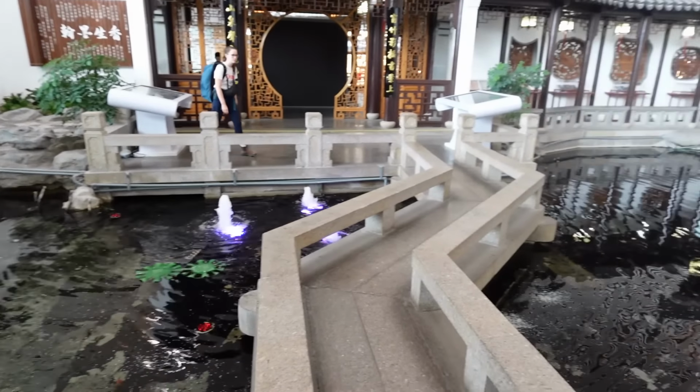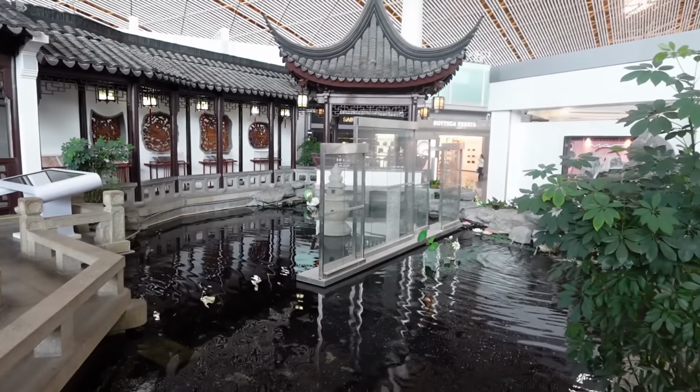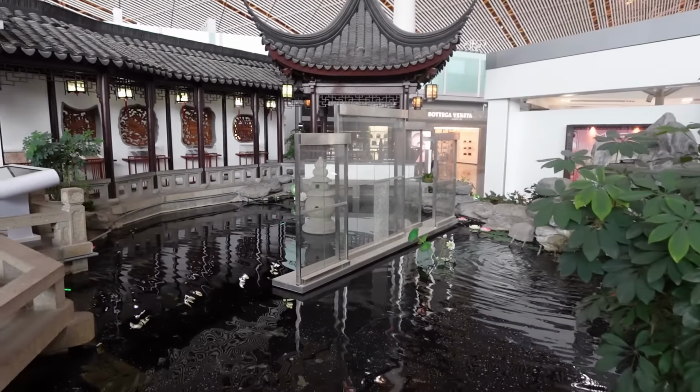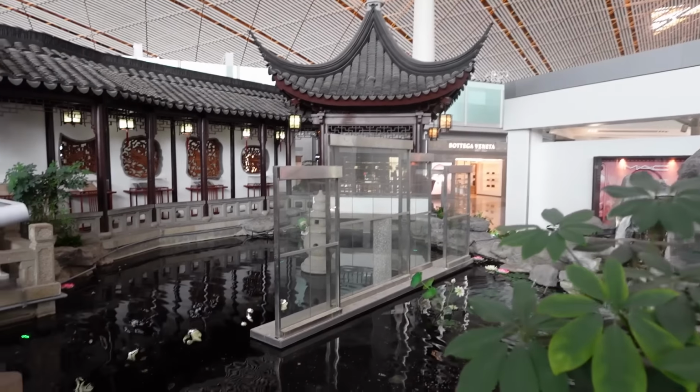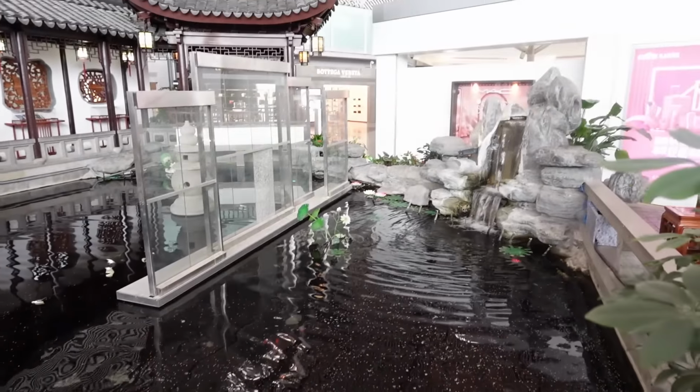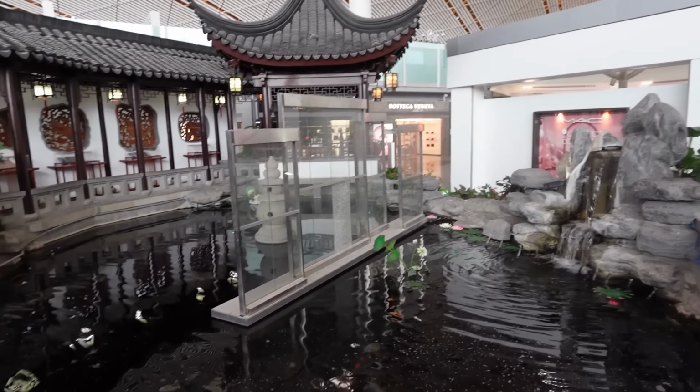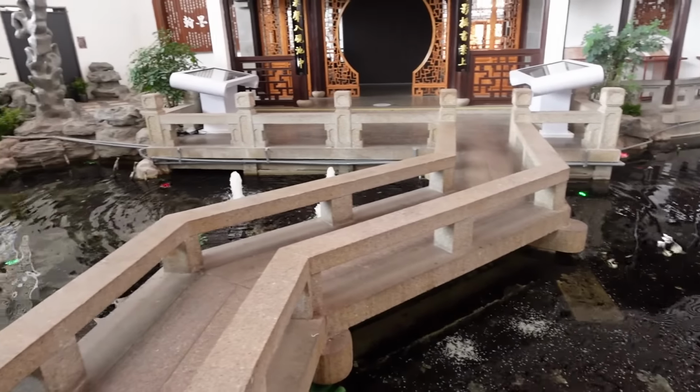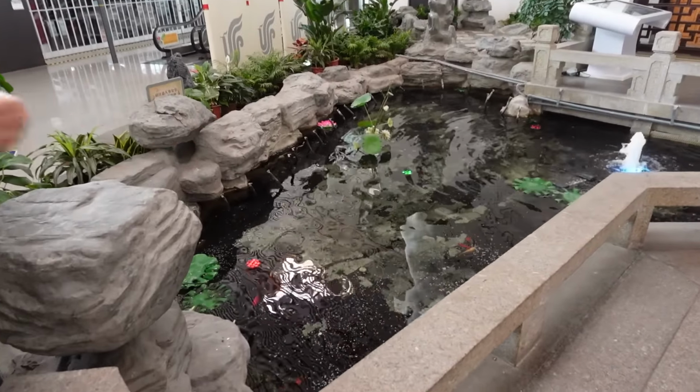Oh, how nice is this? Little Chinese garden to walk through, all the water features. Yeah, right here in the heart of Beijing Airport. Oh, this is awesome. Waterfall just over there too. Little bridge. Yeah, I think it's really nice.